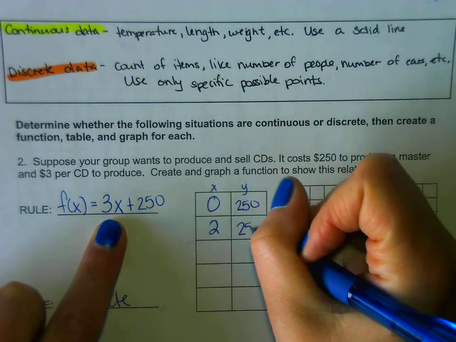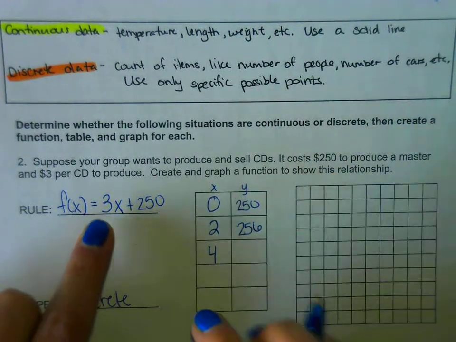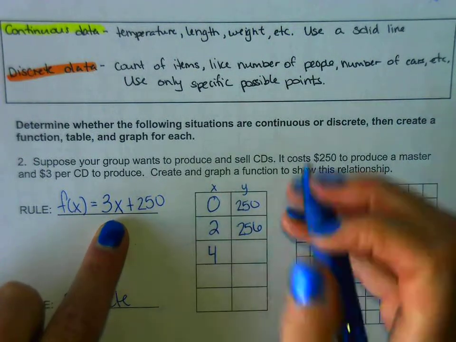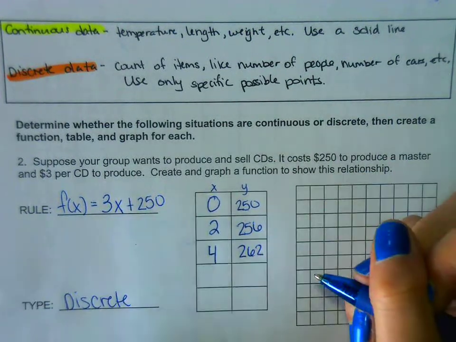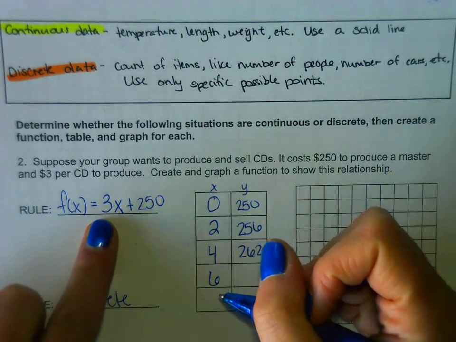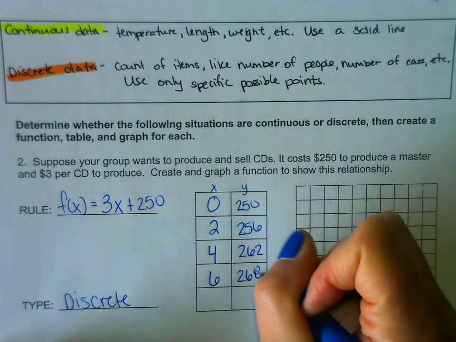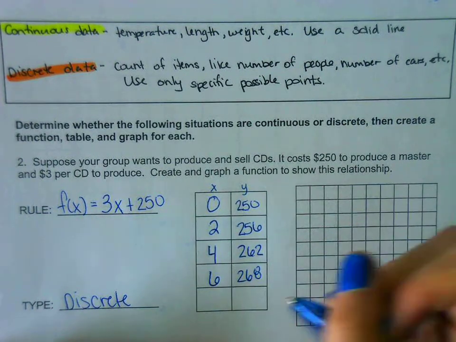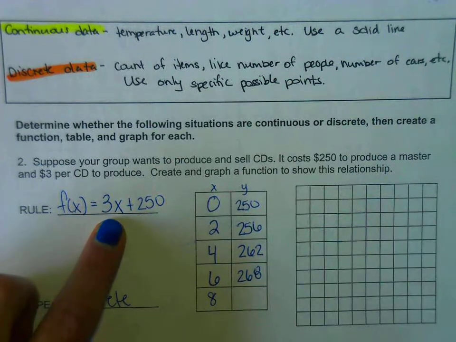If I'm going to produce 4 CDs, 3 times 4 plus 250 is 262. If I'm going to produce 6 CDs, 3 times 6 plus 250 is 268. And then if I produce 8 CDs, 3 times 8 plus 250 is 274.